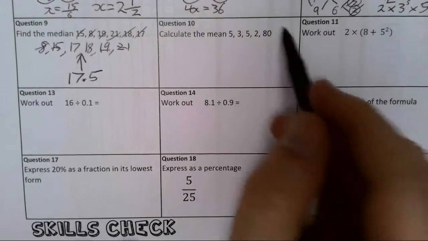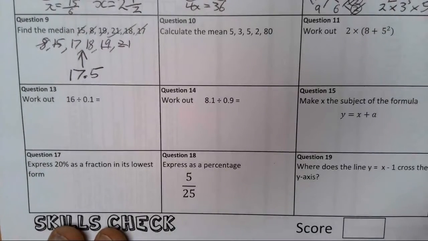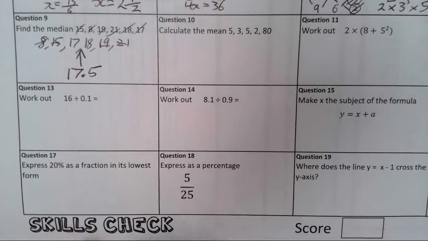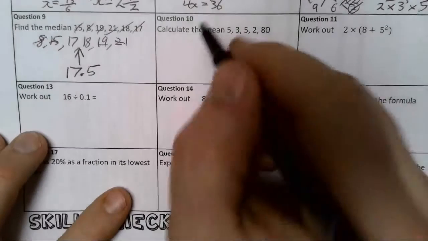With this one, we're looking at mean. So mean is when I add the numbers up and divide by how many there are. It's the usual way that we measure average. So what I need to do is to add up all those numbers and then divide them by how many numbers there are.